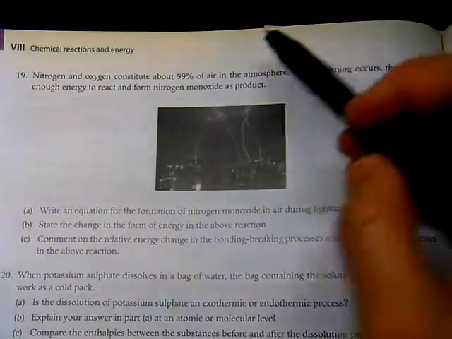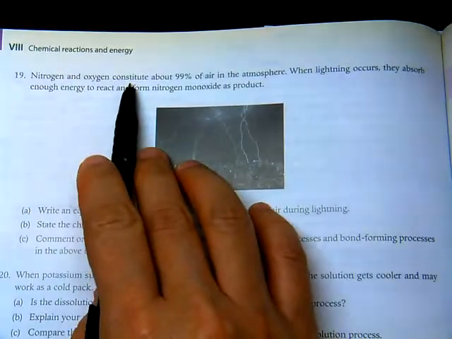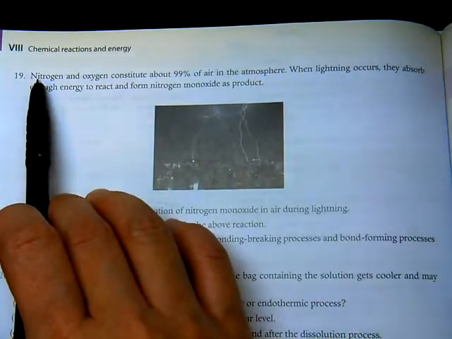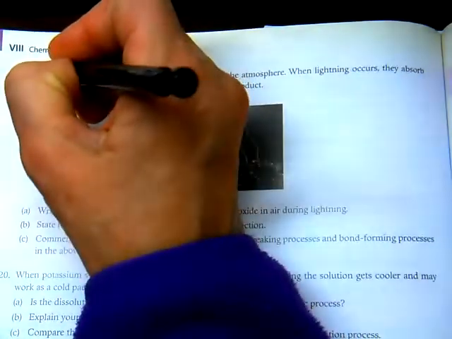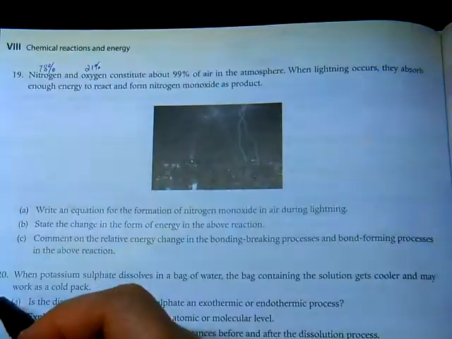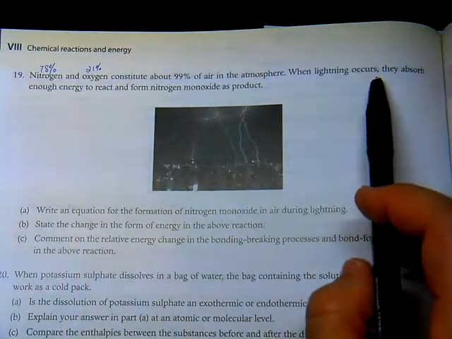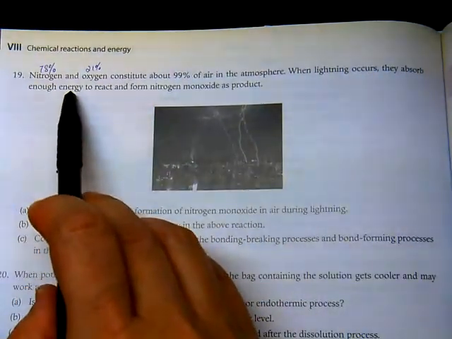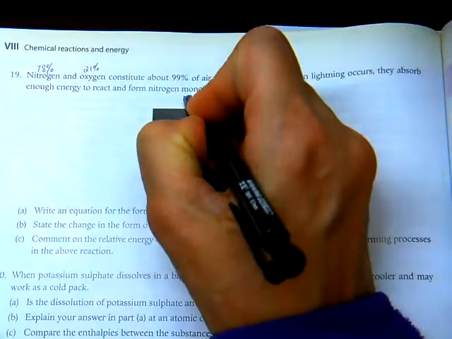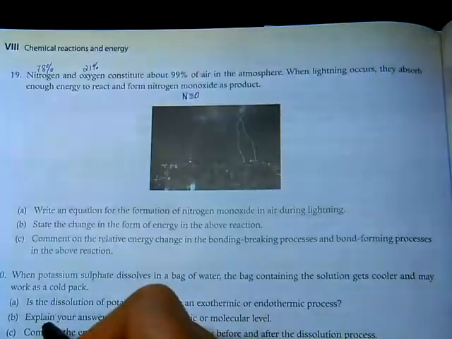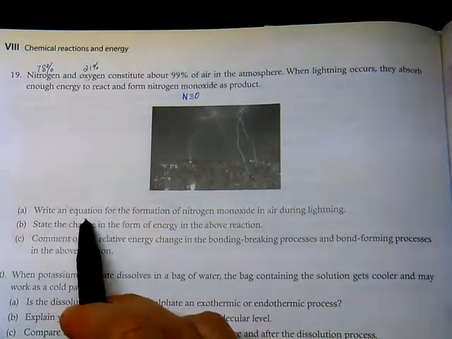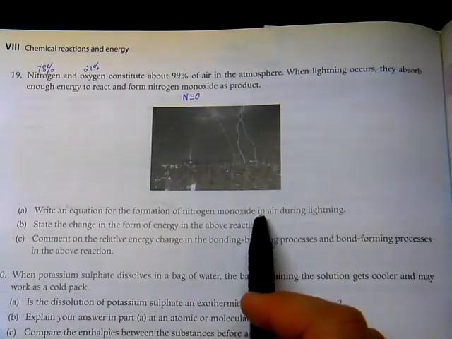Next, question 19. Nitrogen and oxygen constitute about 99% of air in the atmosphere. Of course, based on your Form 2 IS, you should remember 78% is nitrogen, 21% is oxygen. Okay, when lightning occurs, they absorb enough energy to react and form nitrogen monoxide. This is nitrogen monoxide with a triple bond formed between. Okay, write an equation for the formation of nitrogen monoxide in air.